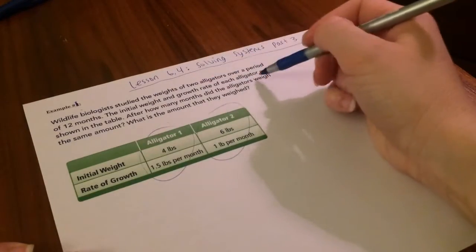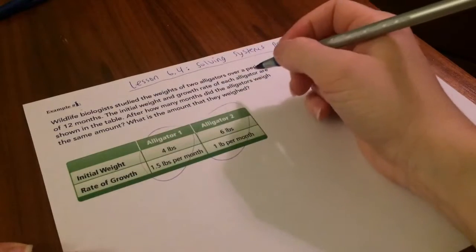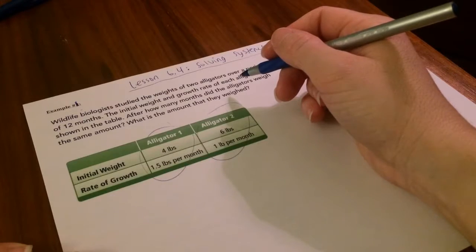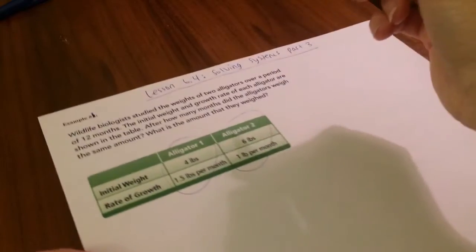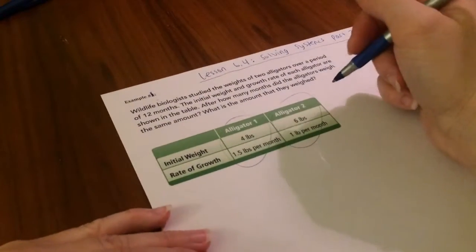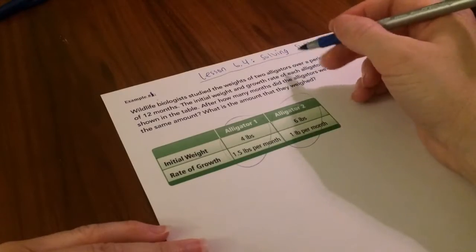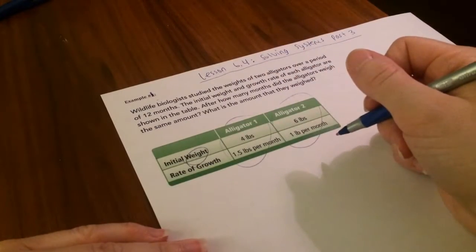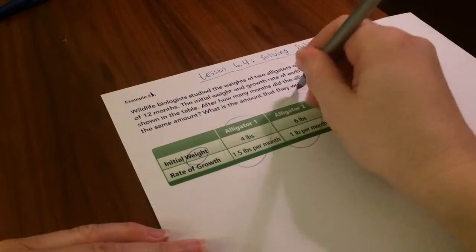After how many months did the alligators weigh the same amount? What is the amount that they weighed? Basically, what we need to do here is figure out what are the variables that we are looking for? We know that the table is talking about the weight, and it says after how many months did they weigh the same and what is the amount they weighed.